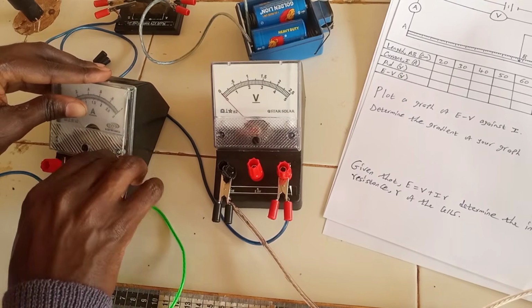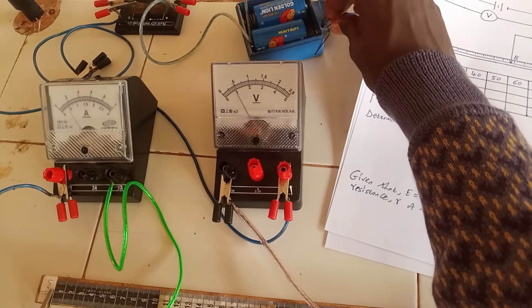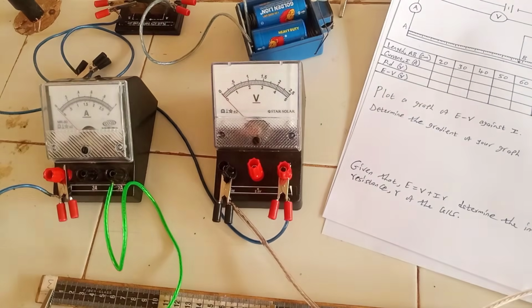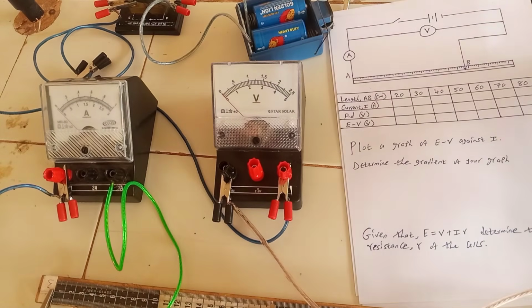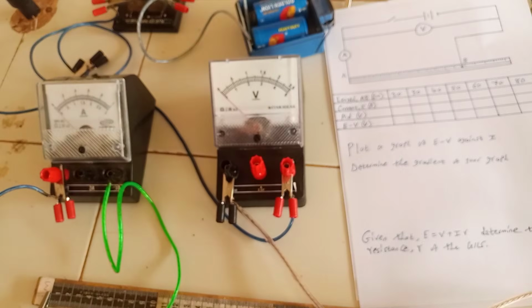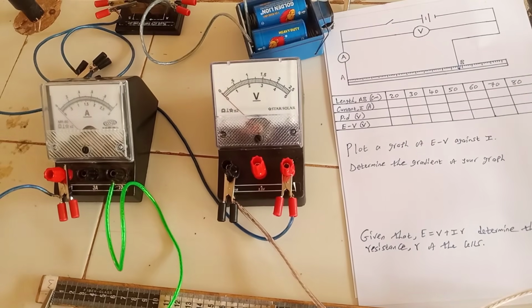So we have changed the scale. Yeah, at least now we have some significant deflection. First, we have to understand the scale readings of the voltmeter and the ammeter. For the ammeter, the scale we are using is 0 to 1.